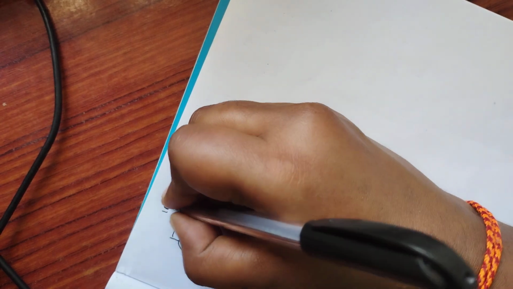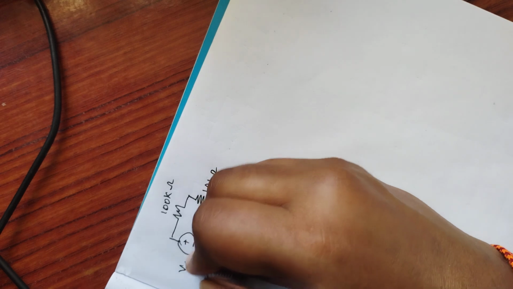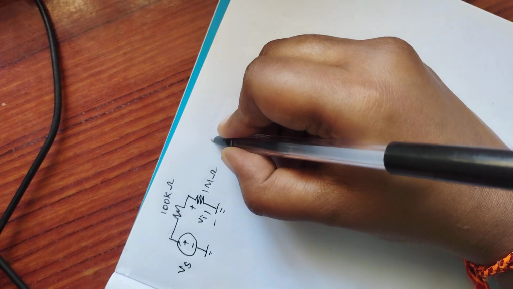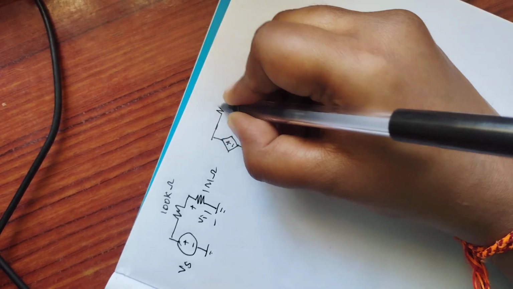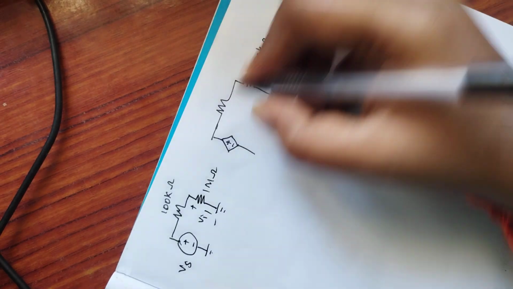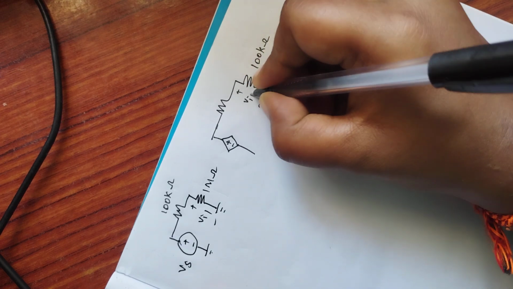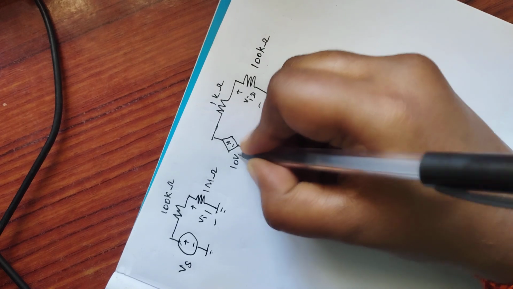So this is 100 kilo ohm. This is 1 mega ohm. This is Vs. Here it is Vi1. So these and all will be present, because we want to eliminate only the stage 3. So the remaining values and the circuit will be the same as above, okay. 1 kilo ohm, here it is 10 Vi1.